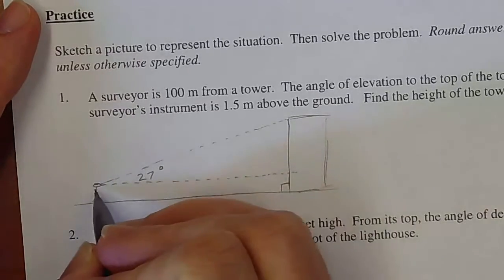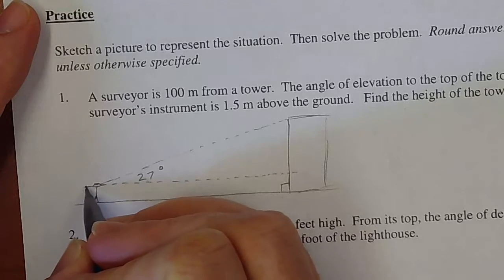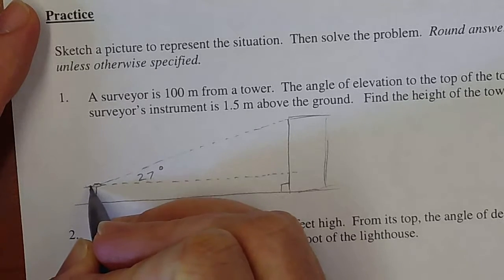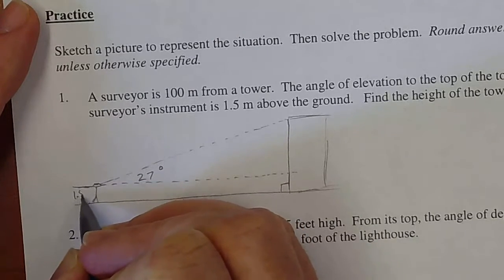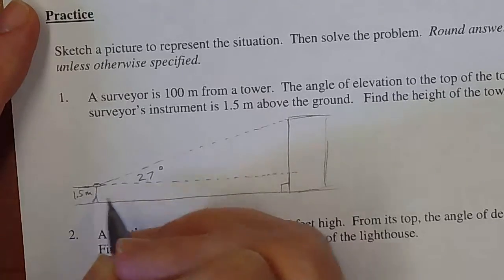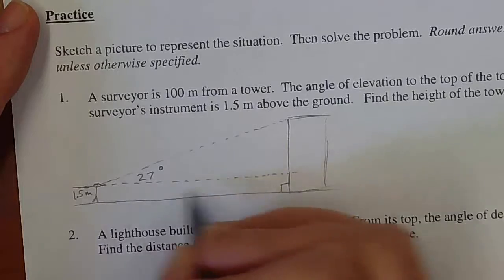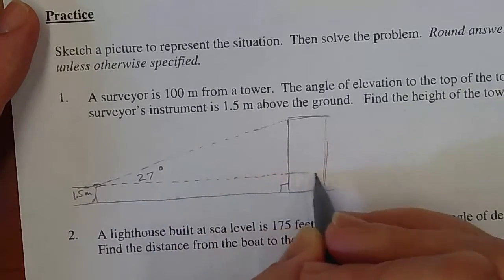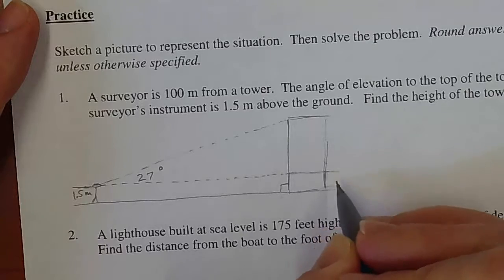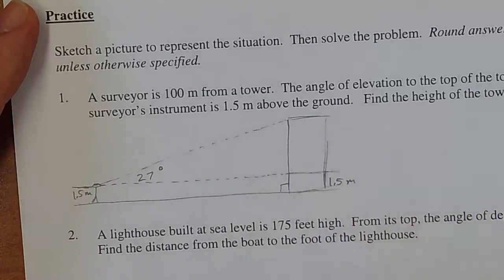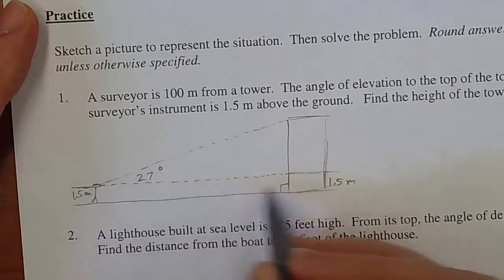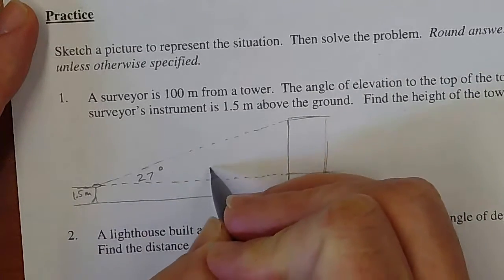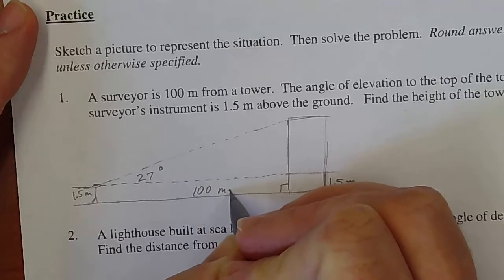Okay, now keep in mind this instrument, this surveyor's instrument here, is 1.5 meters above the ground. So this distance from here to here is 1.5 meters. So that does transfer across too. We got to understand that. It's from a horizontal line. So this segment of the tower from here to here is also 1.5 meters. Okay, so a surveyor is 100 meters from a tower, so they paced off this distance to a clean 100 meters. You can put it underneath or above, whatever. This is 100 meters.